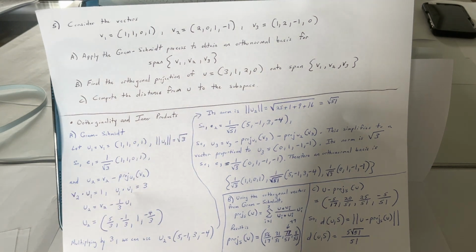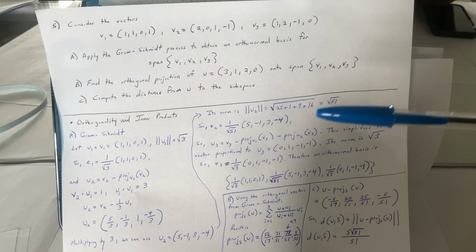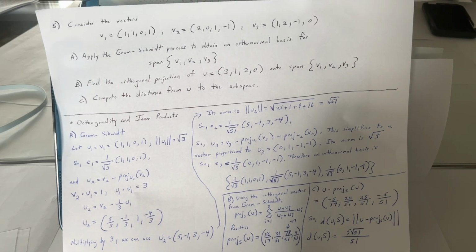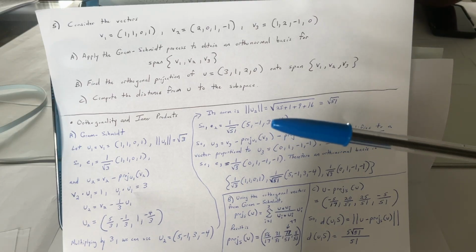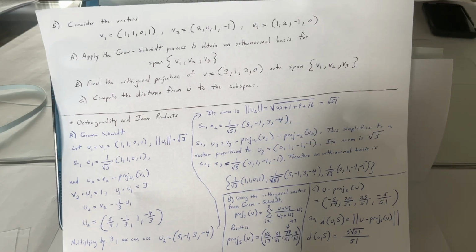Going up here, we calculate its norm. The norm of that u sub 2 is going to be 25 plus 1 plus 9 plus 16, the square root of 51. So e sub 2 is 1 over square root of 51 times 5, negative 1, 3, negative 4.